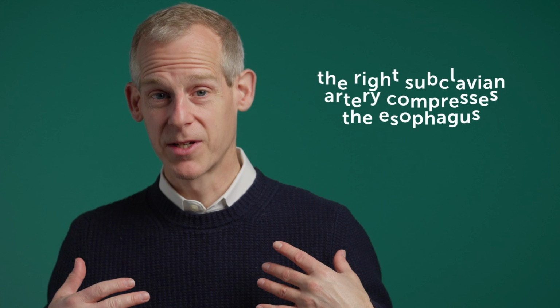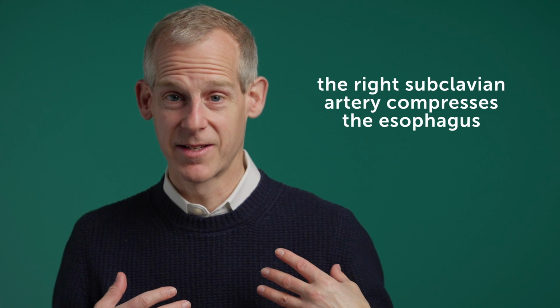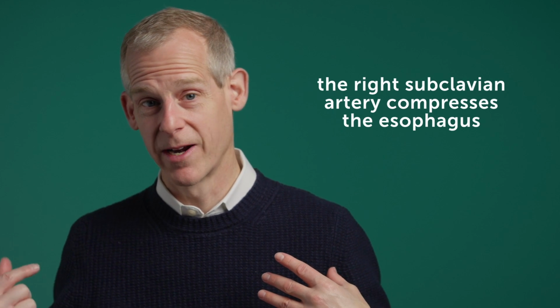So the aorta comes out to the left of the airway and esophagus, and then the right subclavian artery comes behind the esophagus, particularly compressing the esophagus in these situations, and comes up and goes to the right arm.